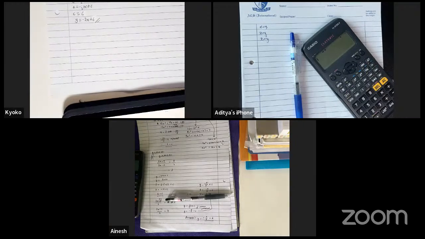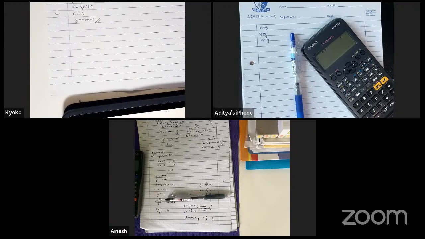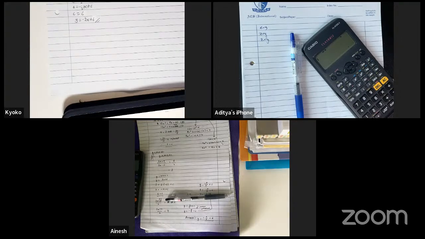This happened. I'm going to do one more thing. y equals ln A plus b ln x. I just applied another law of logarithm here. Does it look somewhat familiar, Aditya? Yep. Okay. How about you, Ainesh? Yeah. All right. Kyoko? Yes. Okay, you mentioned this before. Very good. Now, last thing.